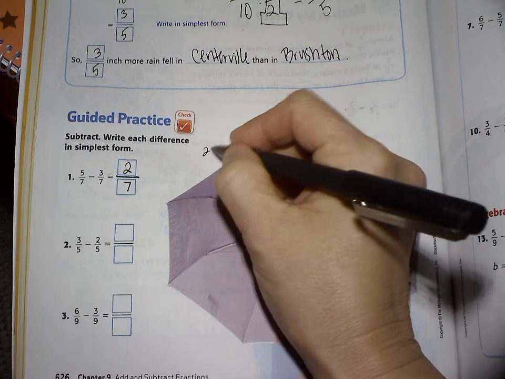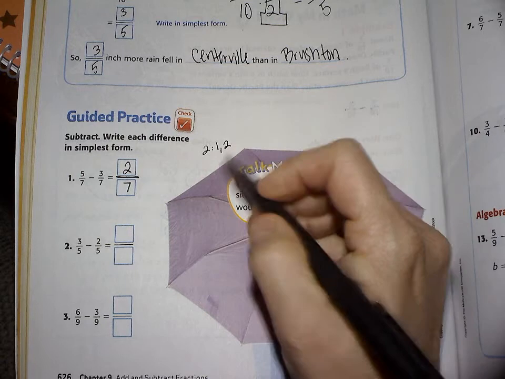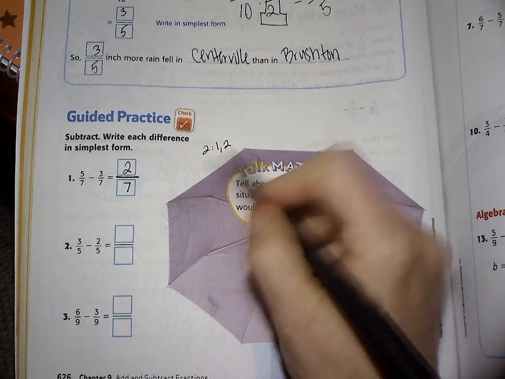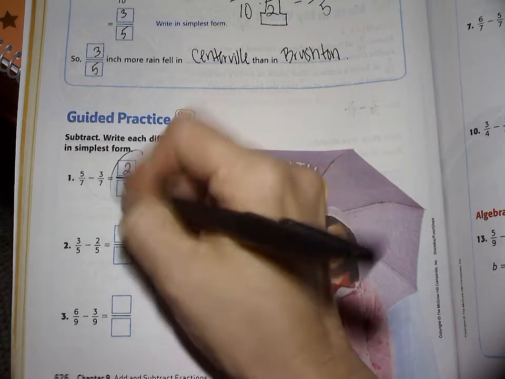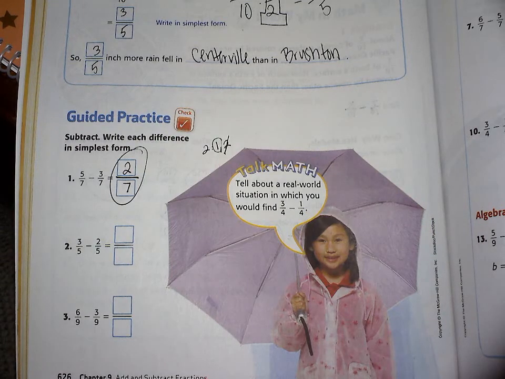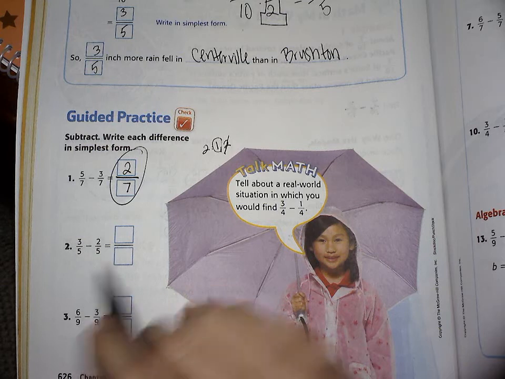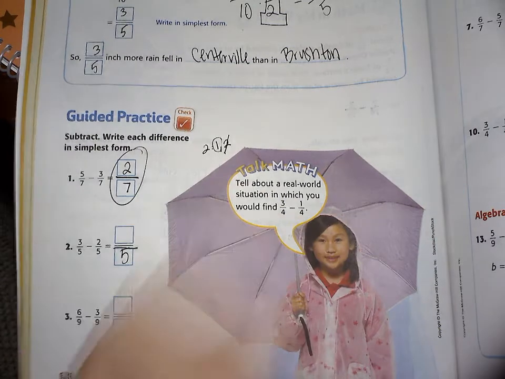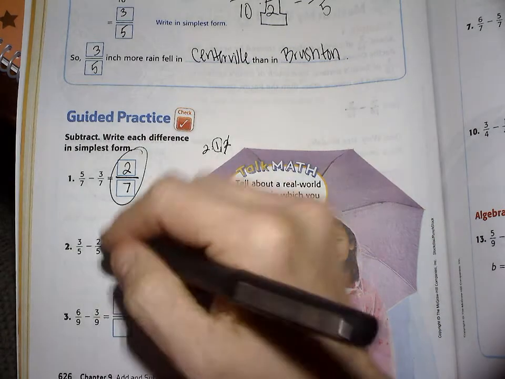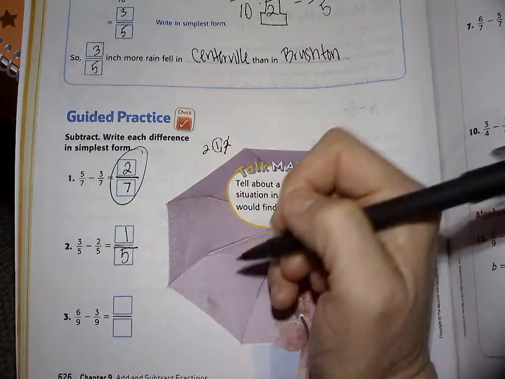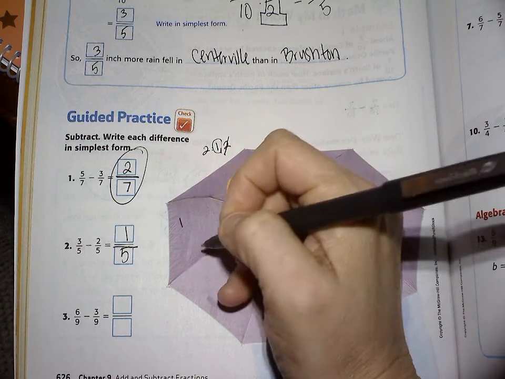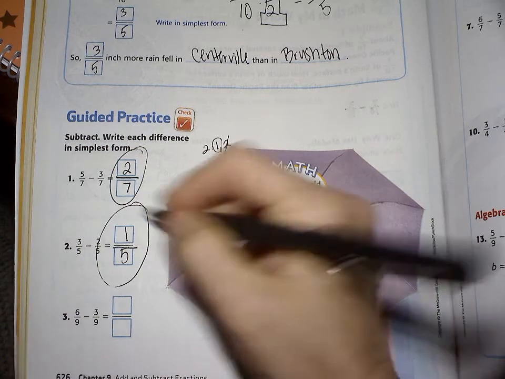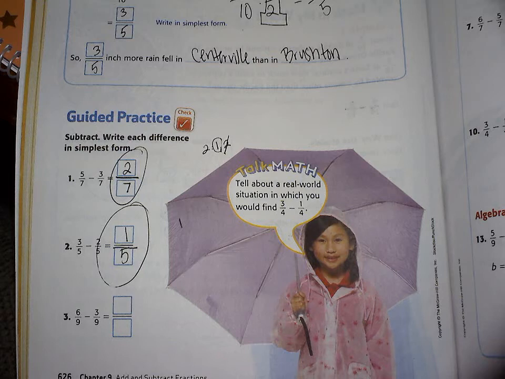Let's see. The factors of 2 are 1 and 2. Can I divide 7 by 2? No. So the only factor left is 1. That means it's already reduced. So 2/7 is my answer. 3/5 minus 2/5. 5 is the bottom. I can rewrite it. 3 minus 2 is 1. Anytime there's a 1 on top, it's reduced because the only factor of 1 is 1, so it's already reduced. So 1/5. And the last one on this page is 6/9 minus 3/9.